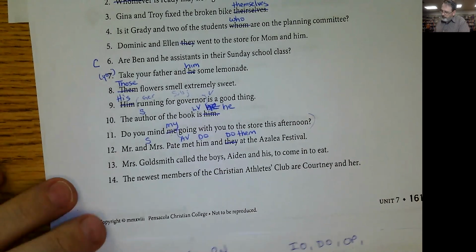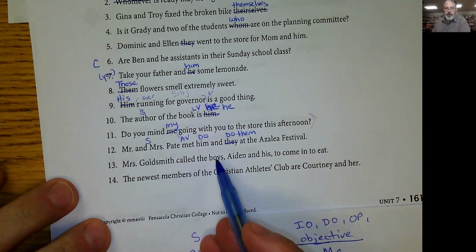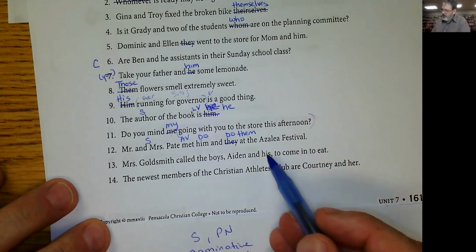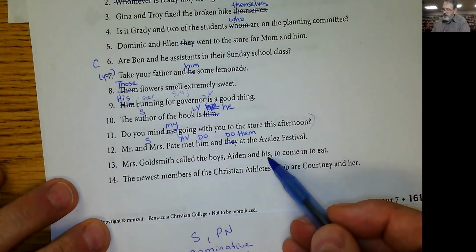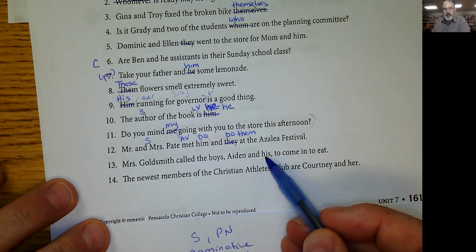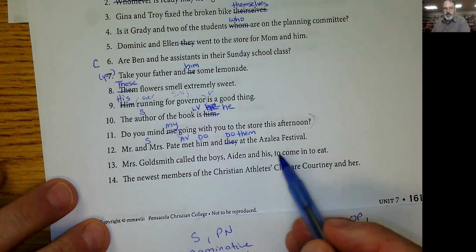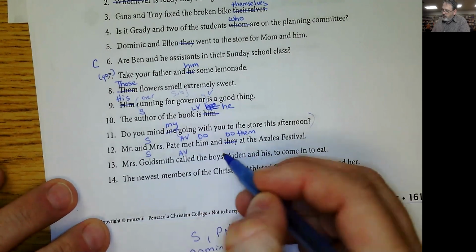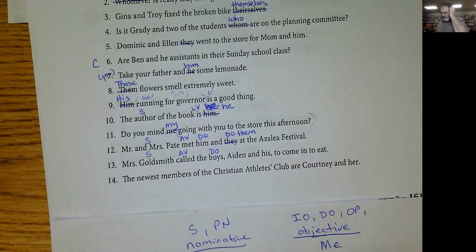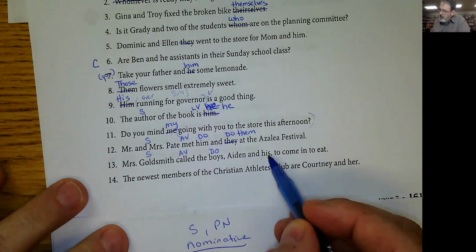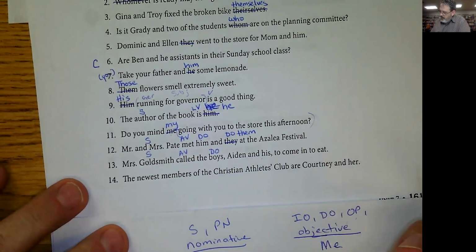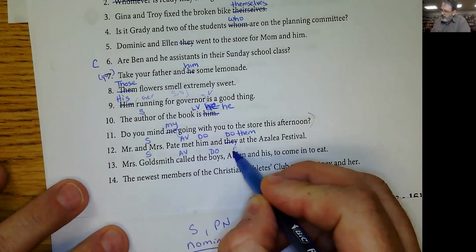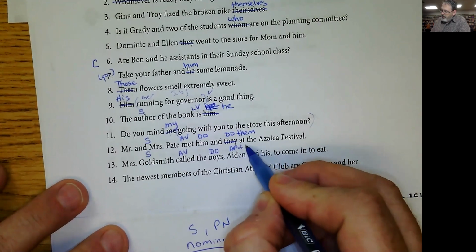Good. Two more. Mrs. Goldsmith called the boys, Aiden and his, to come in to eat. Well, I don't understand why that possessive case is there, because they don't own anything in this sentence. Mrs. Smith is the subject. Called is the action verb. Boys is the direct object because that's who she called. And then Aiden and him, or Aiden and he, is the appositive. It's an appositive of the direct object.